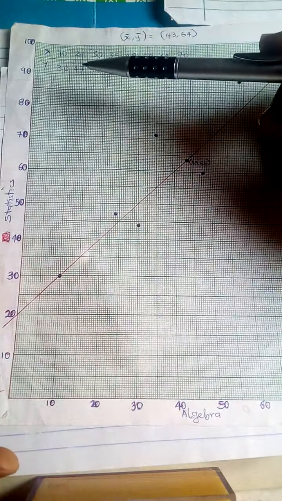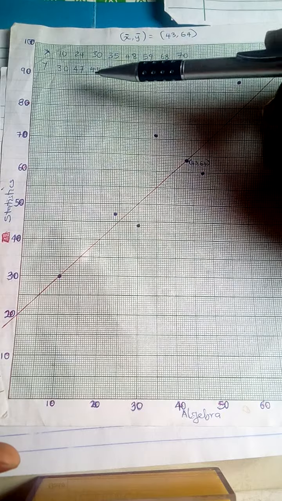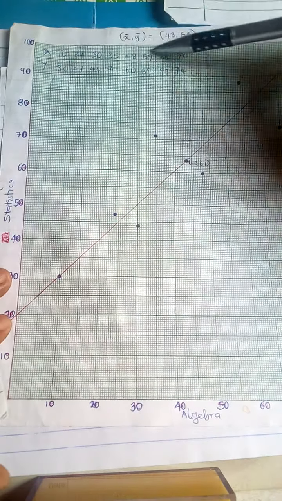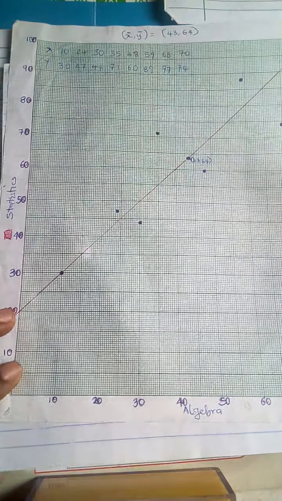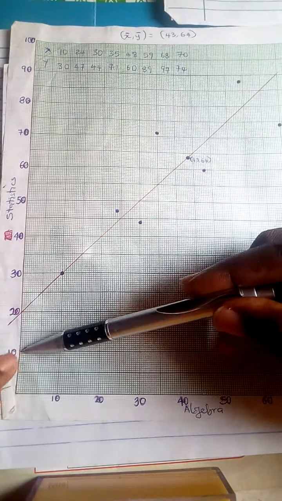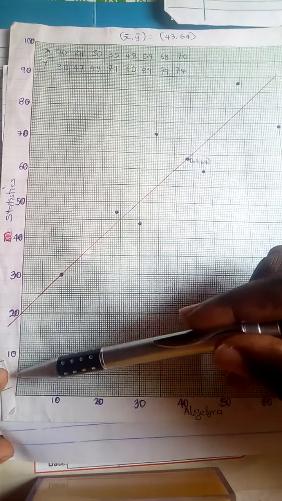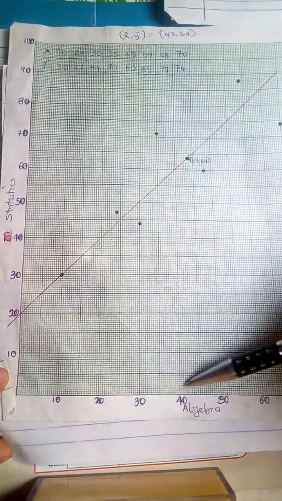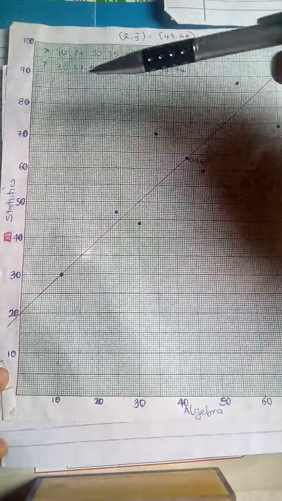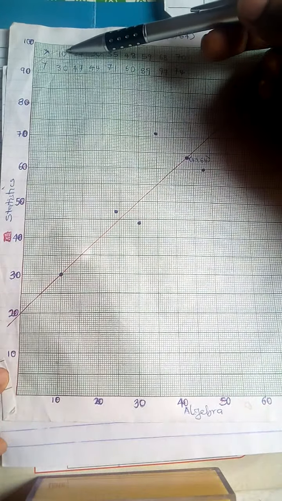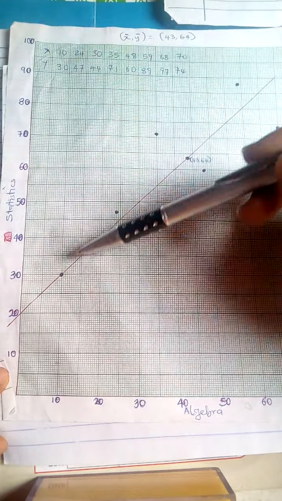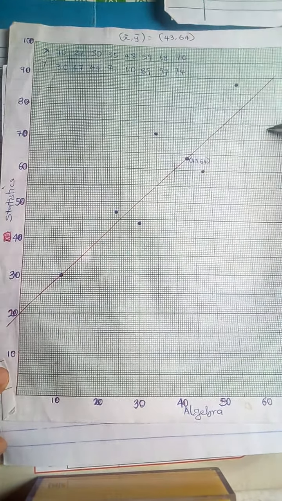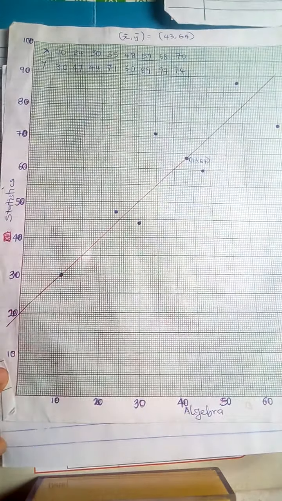I chose my scale. Very convenient to choose a scale. If you are not given a scale, it's not a problem. Just look at the size of the value and pick a scale. I picked 2 centimeter to represent 10 units on both axes. So if you check my point, when X is 10, Y is 30, that is this point. All my points are here. So these are the points I have.